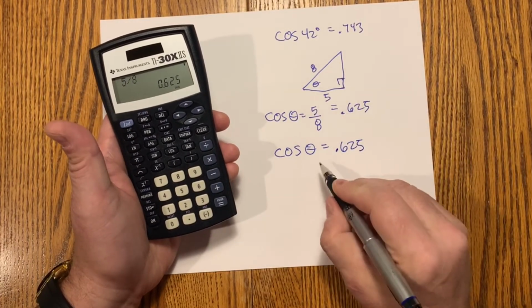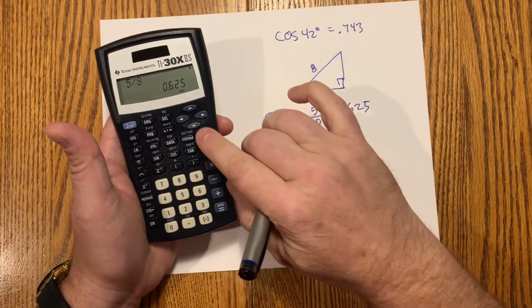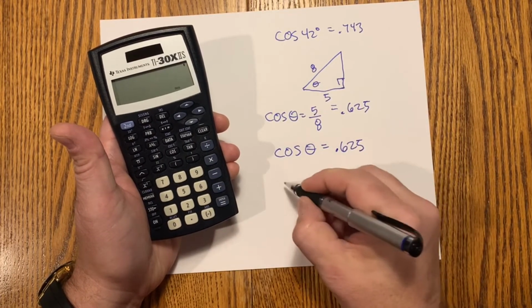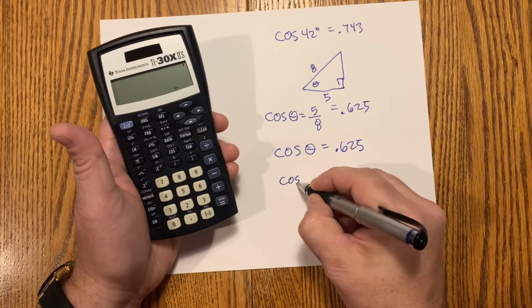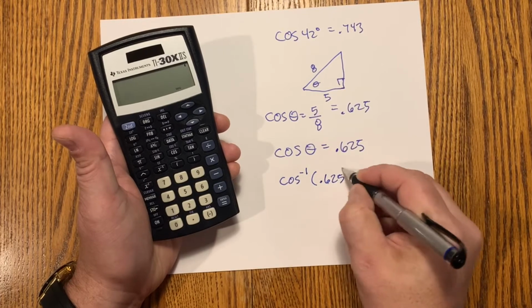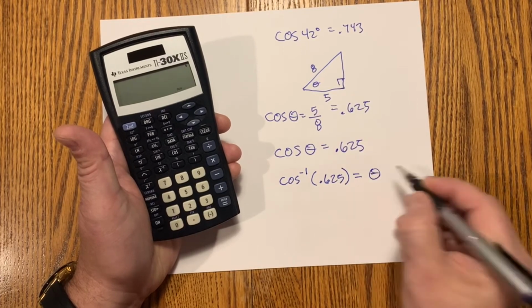So now I know that the cosine of some angle equals 0.625. So now how do I find that angle? It's not too difficult. What you need to do is use this answer, and you take the cosine to the -1 of that answer. That will give you your theta.